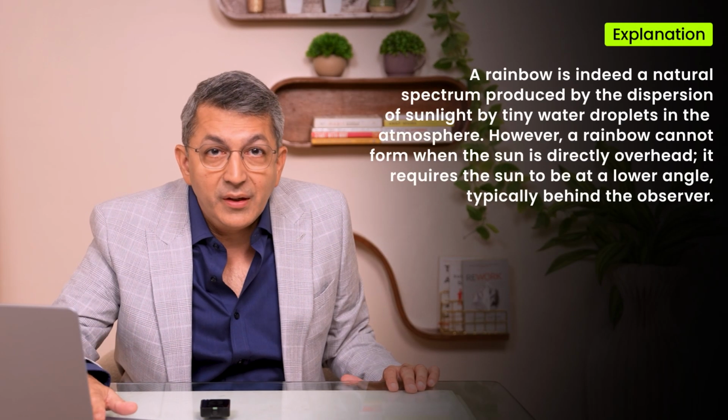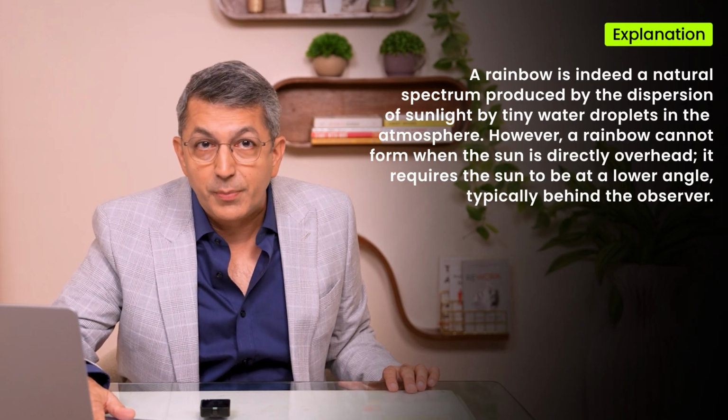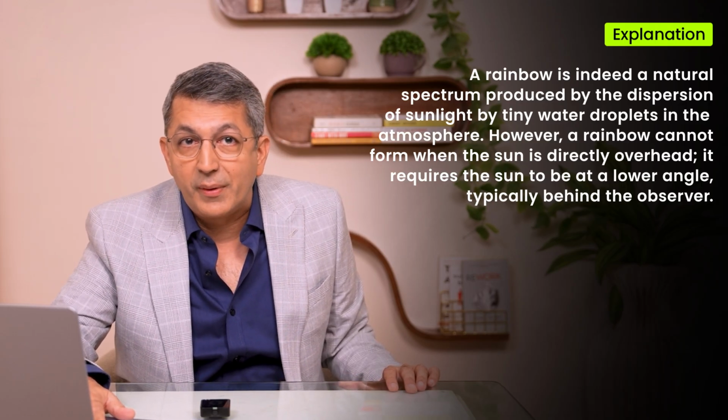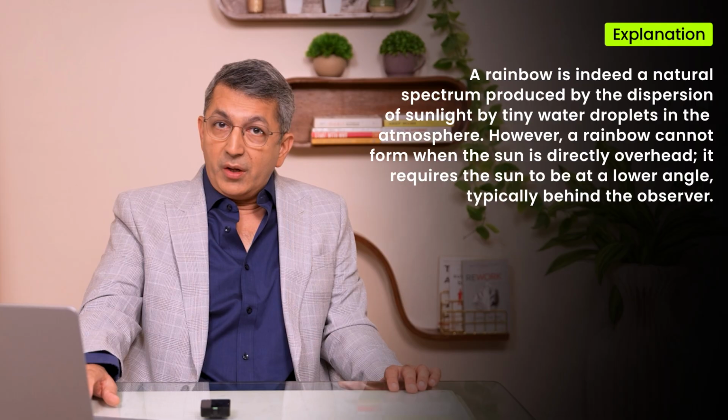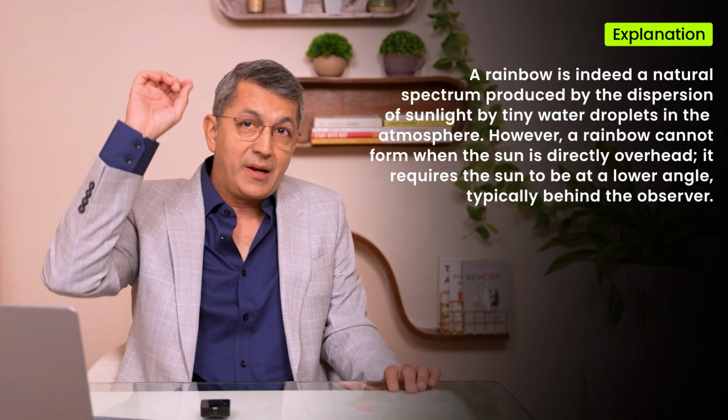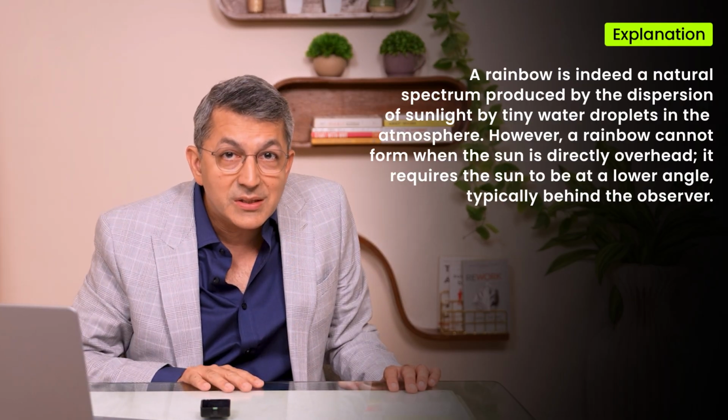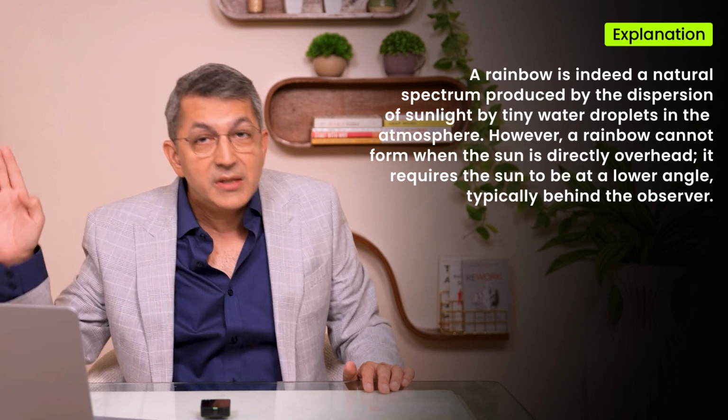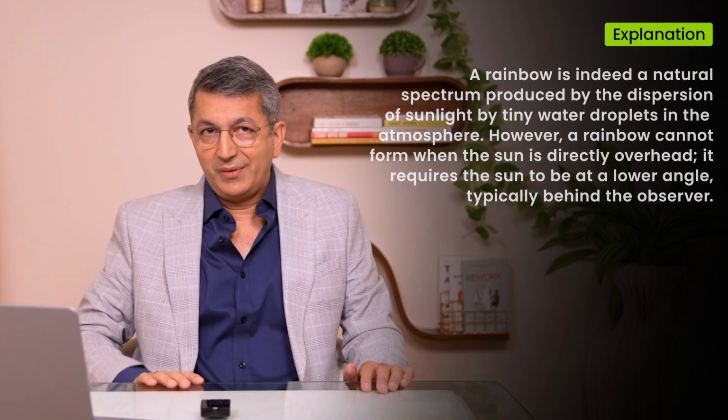Concept: atmospheric optics and rainbows. Explanation: a rainbow is indeed a natural spectrum produced by the dispersion of sunlight by tiny water droplets in the atmosphere. However, a rainbow cannot form when the sun is directly overhead. It requires the sun to be at a lower angle, typically behind the observer. Answer C. Assertion A is true, but reason R is false.